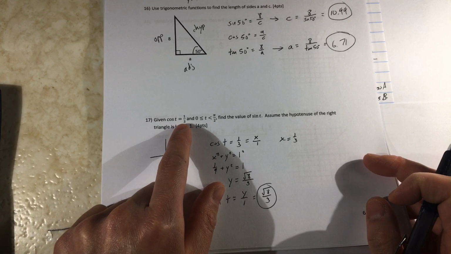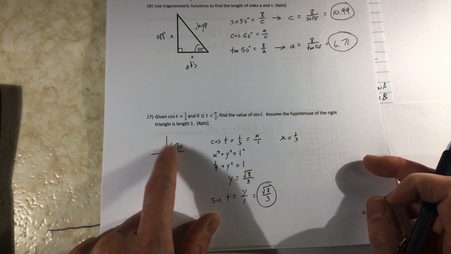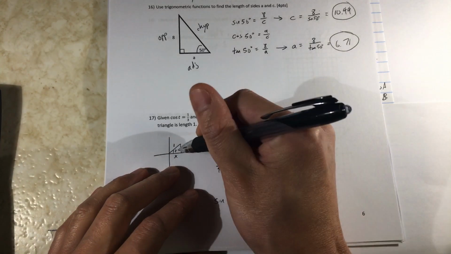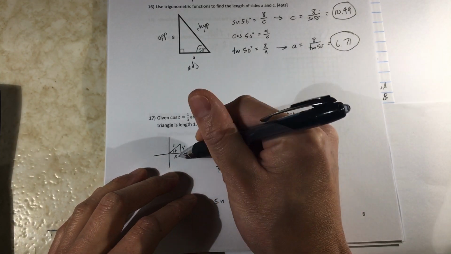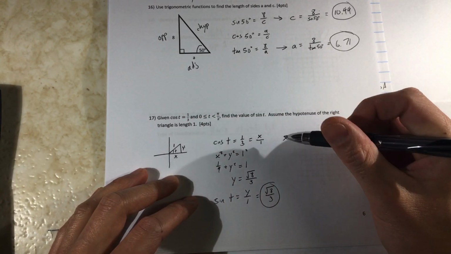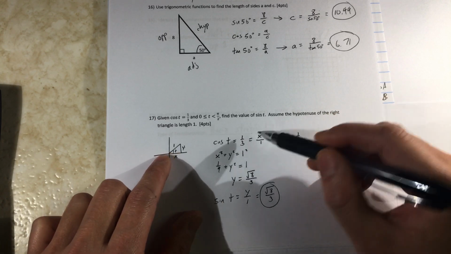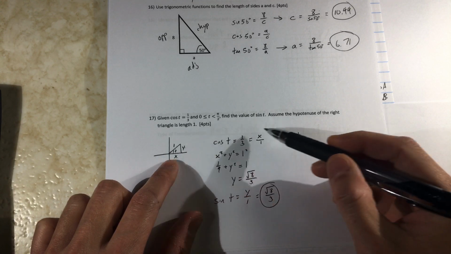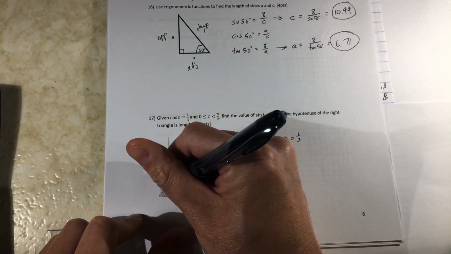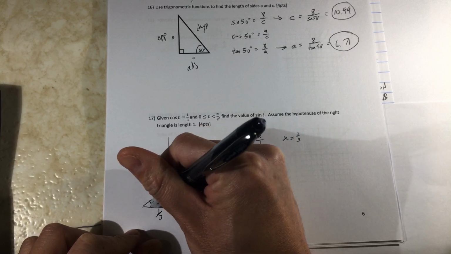All right, here's another one. Cosine t is 1/3 between 0 and 2 pi, so that means it's the first quadrant. Find the value of sine t. Assume the hypotenuse of the right triangle is length 1. So again, you have basically a right triangle. You have x and y sides, and your hypotenuse is length 1. So you're told your cosine t is equal to 1/3, and cosine is adjacent over hypotenuse. So what this means is that x is equal to 1/3. So your hypotenuse here, I'll just draw it real big, is 1, and this side is 1/3.